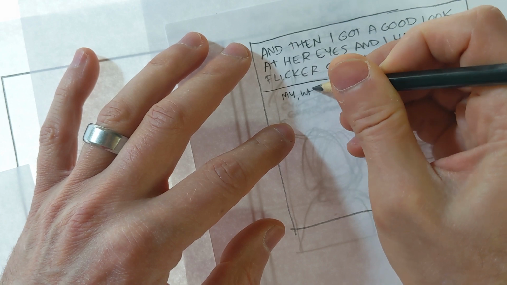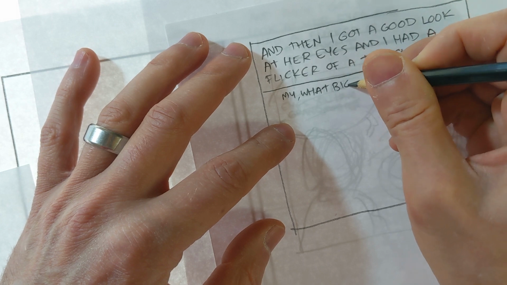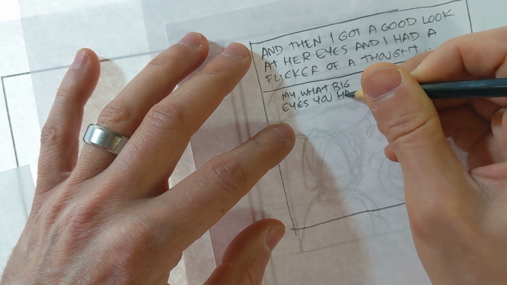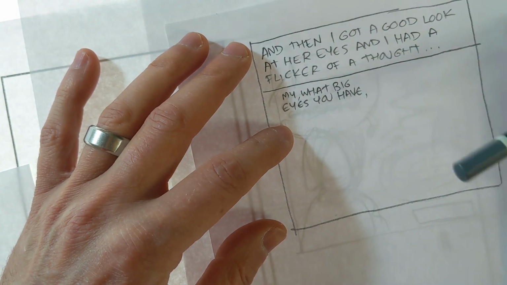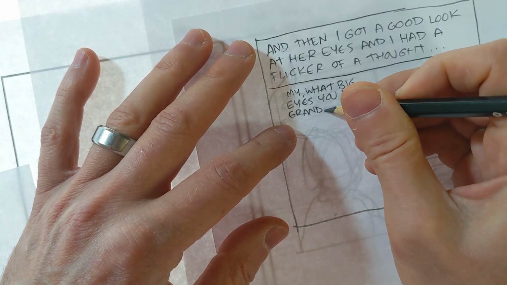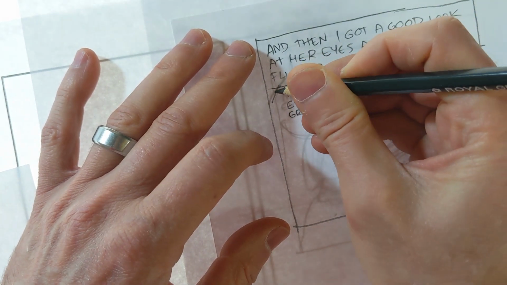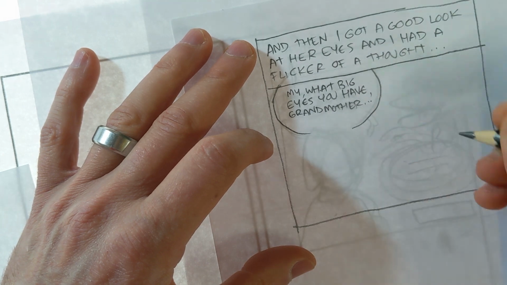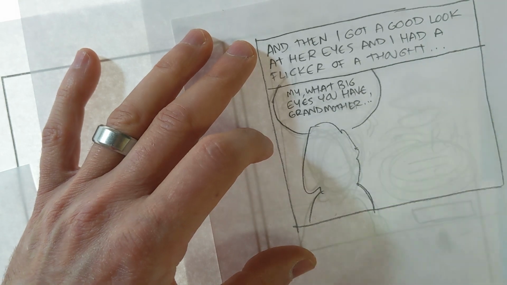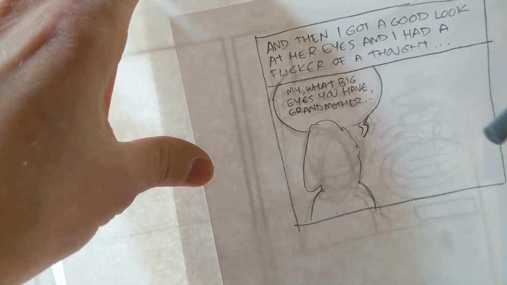My "What Big Eyes You Have." Just like I said, I'm going to scoot it over a little bit. There we go. Grandmother. And since the goal of this assignment was to do the lettering reasonably finished, but not the characters and stuff, I'm going to put red like that. All right, so far so good. I've always liked these squiggly tails.